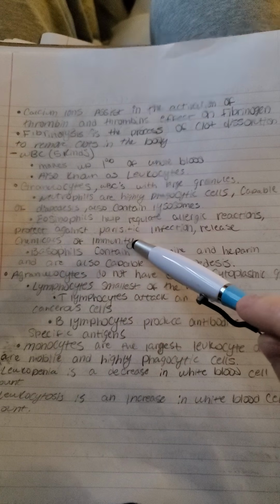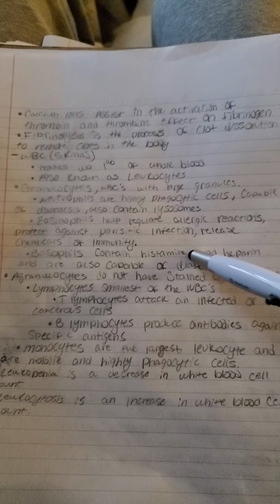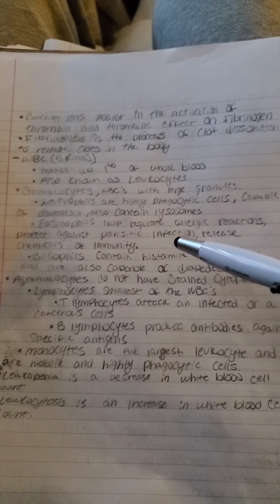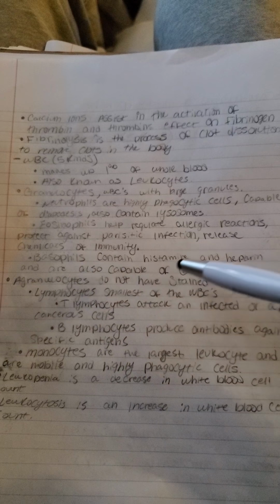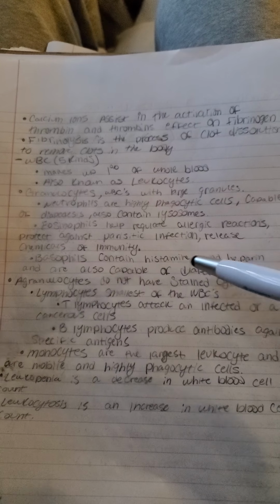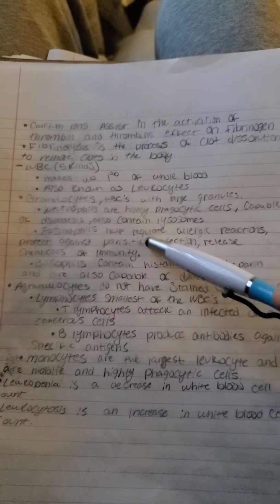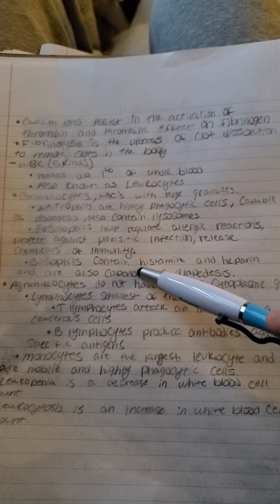Basophils contain histamine and heparin. Histamine is what causes allergic reactions. And then heparin is the thinning of our blood. And they are also capable of phagocytosis. Now, they don't do it as often as neutrophils, but they are able to do it.